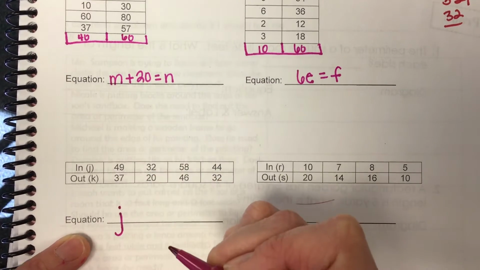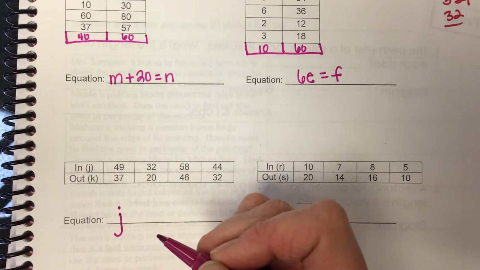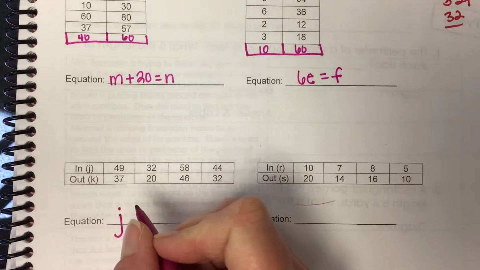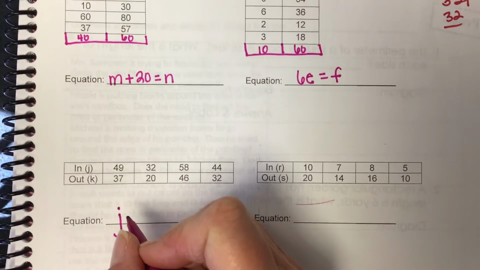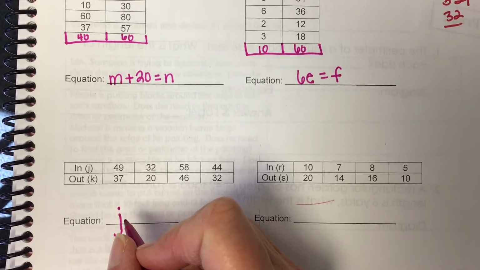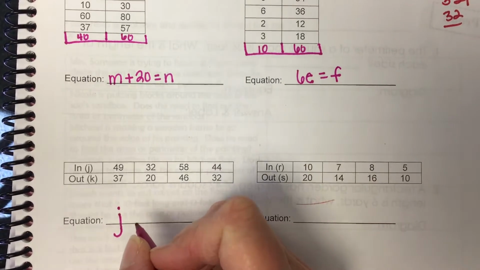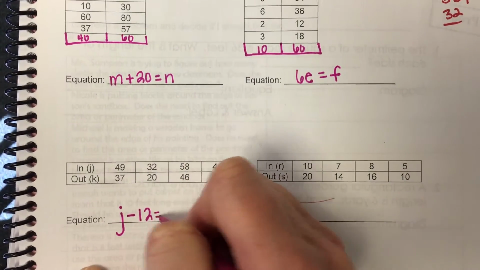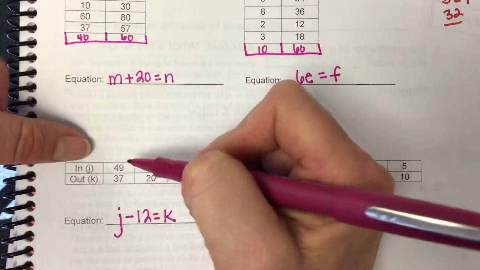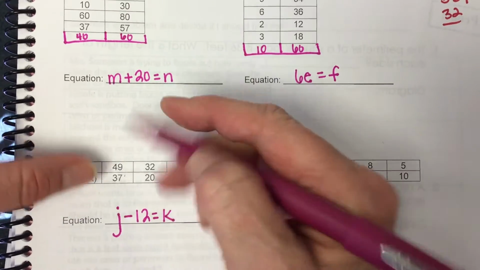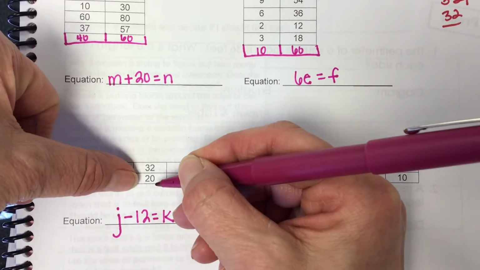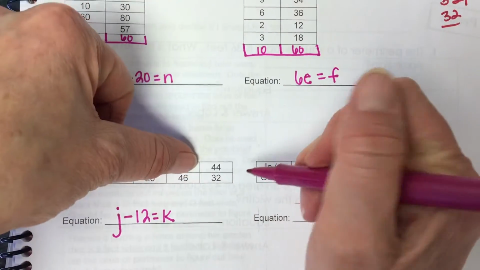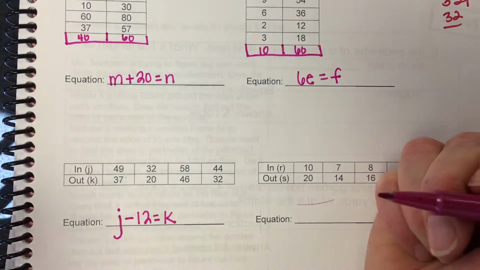12J equals K. Okay, 12J would mean 12 times J. Oh. We're subtracting 12. J minus 12. Very good. J minus 12 equals K. So 49 minus 12 is 37. 32 minus 12 is 20. 58 minus 12 is 46. 44 minus 12 is 32.